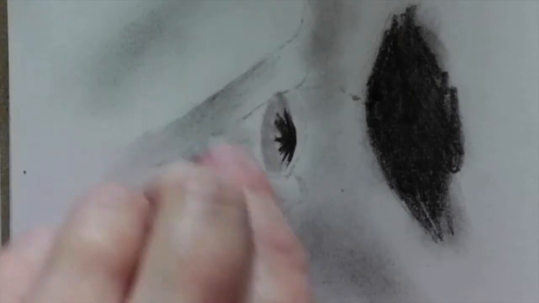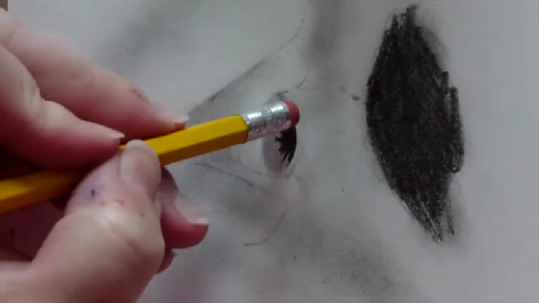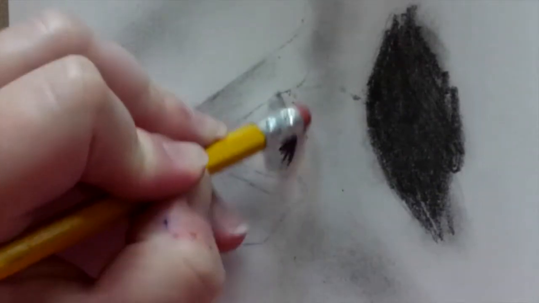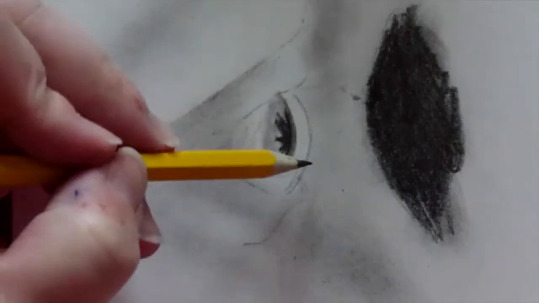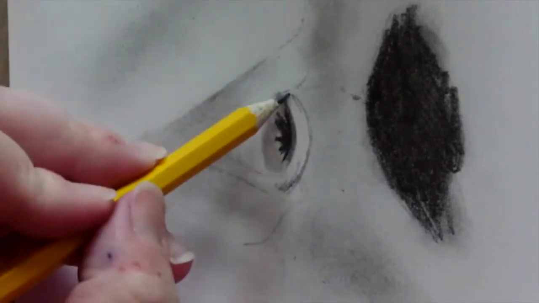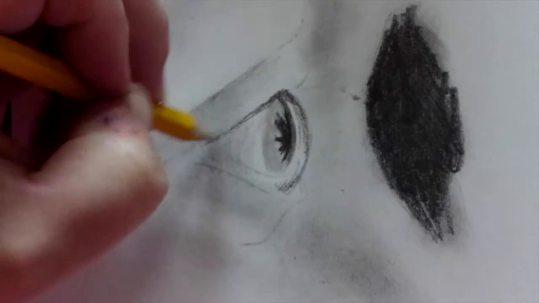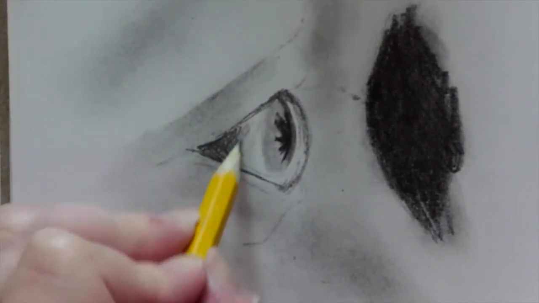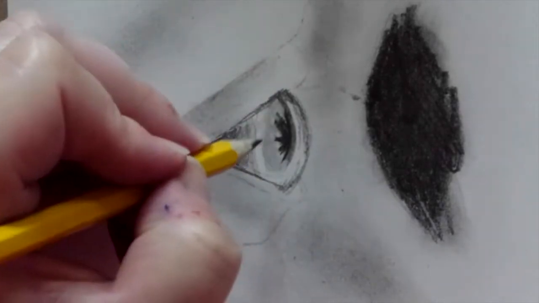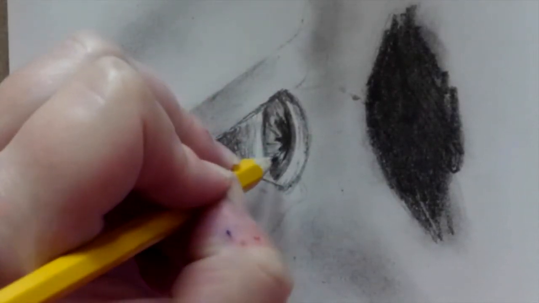I then took a tissue to create the beginning of value on the eyeball and used an eraser to create a white area just beyond the iris to show the space between the iris and the outside of the eyeball, or the cornea. Then I started adding more dark values in the eyelids as well as between the eye and root of the nose. I also added dark value behind the lower eyelid and behind the cornea, the clear covering of the eye.